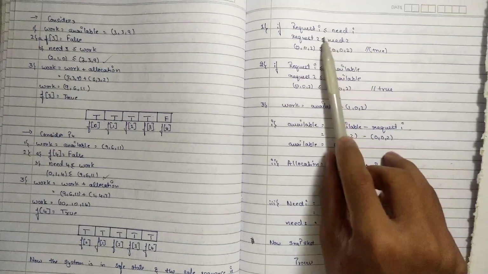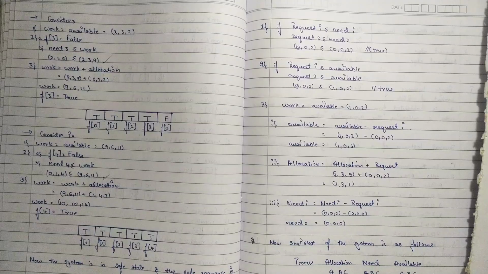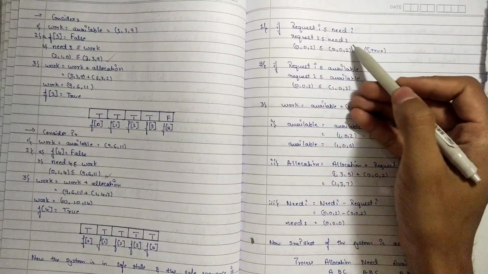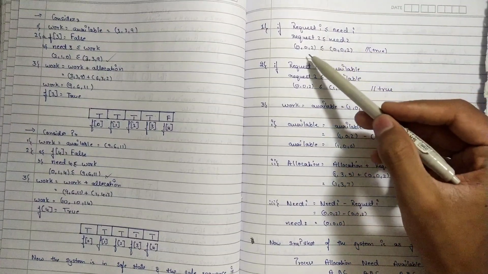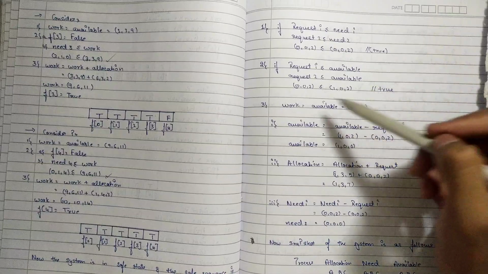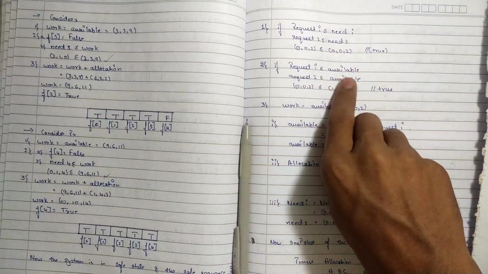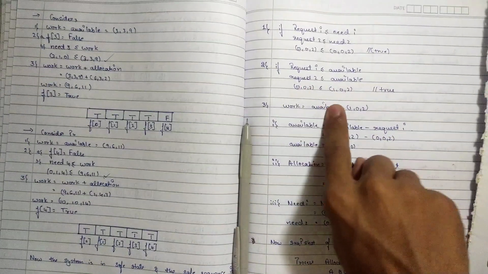See here, if request of i is less than or equal to need of i, where i indicates the process. What was that process? It was process P2. So request of 2 is less than or equal to need of 2. What is the request? 002. What is the need? 002. Yes, it is true. If it is less than or equal to need, then it will go for the check with what is available: in available also, is it less or not?